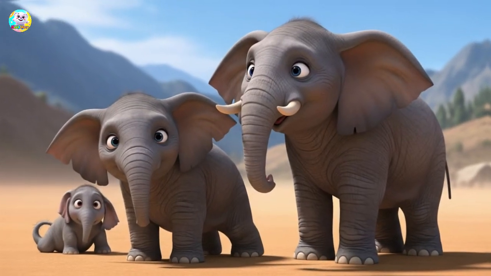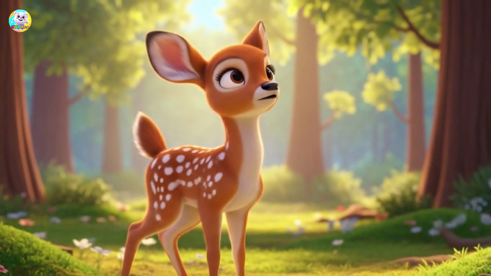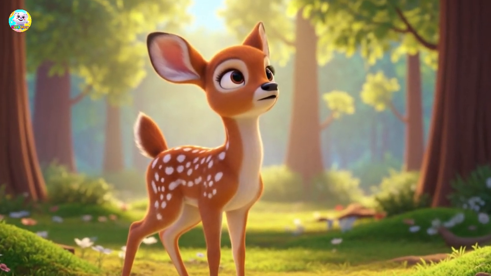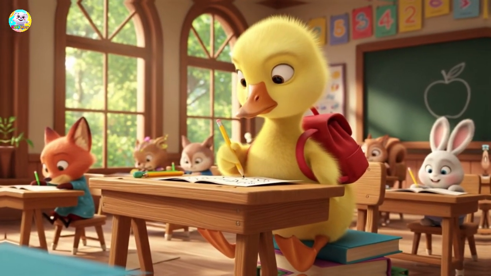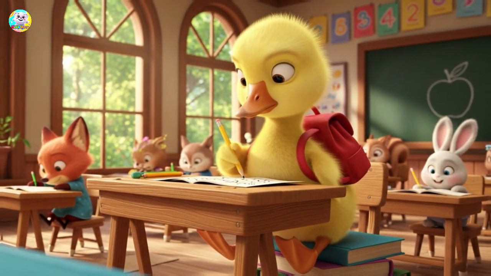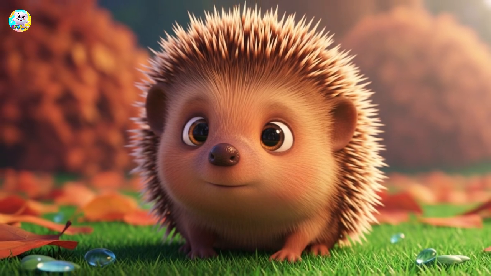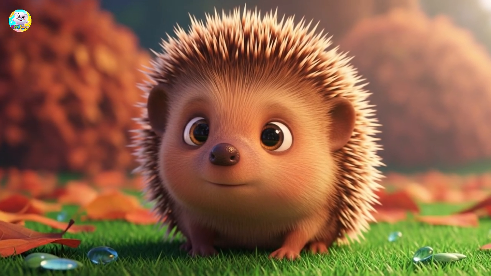E is for elephant calf, big eyes, big ears. F is for fawn, with spots it appears. G is for gosling, learning how to swim. H is for hedgehog, spiky and prim.